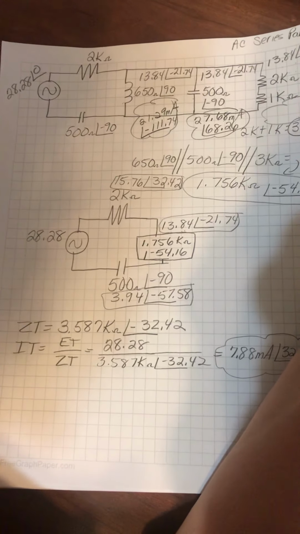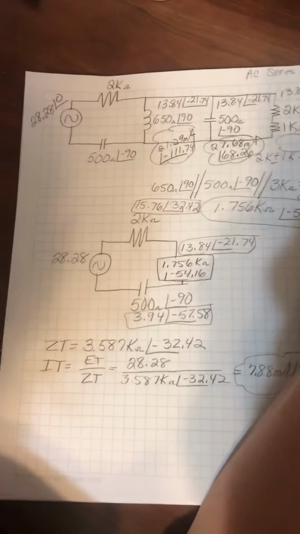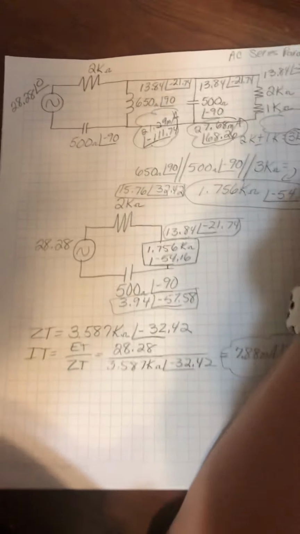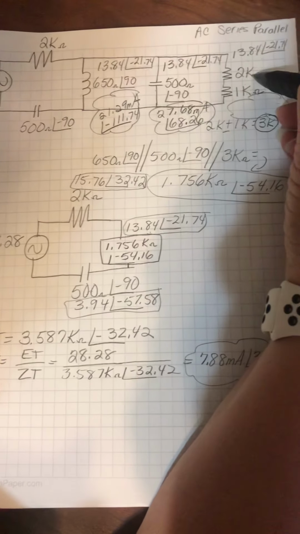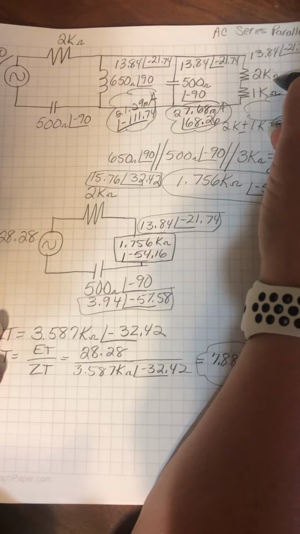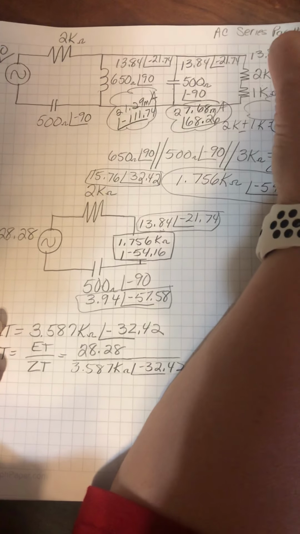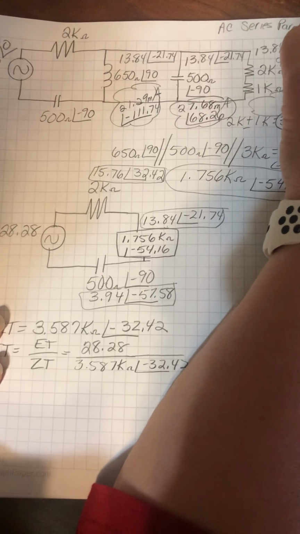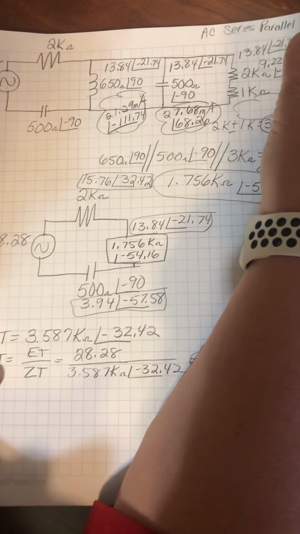Okay. Then we can also use the voltage divider rule for these two, right? So if I take E total, this, times 2K divided by 3K, I can get the voltage for this 2K. If we did that, it would be 9.22 volts at an angle of negative 21.74.